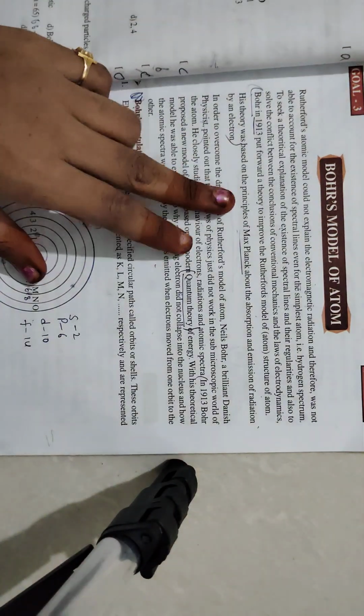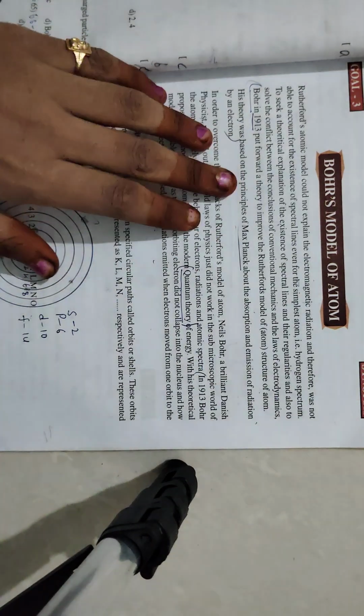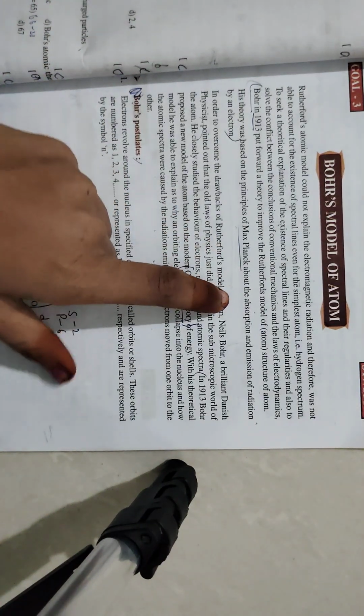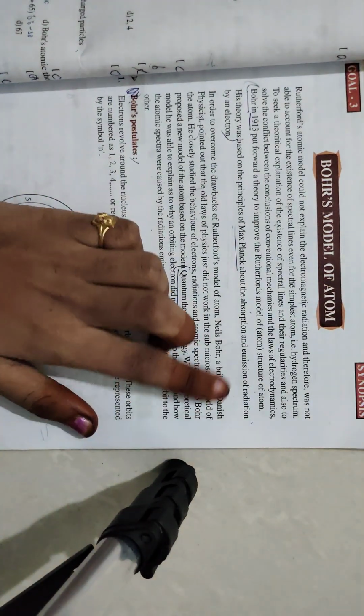His theory was based on the principles of Max Planck. He took that theory and improved the atomic model. About absorption and emission, we will get to know in the next page; after that I will tell you in detail the meaning of absorption, emission and radiation of radiation by an electron.